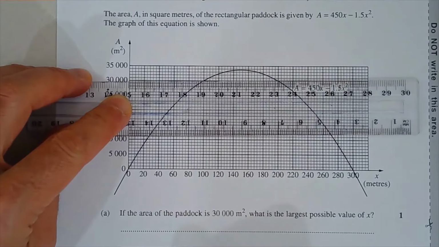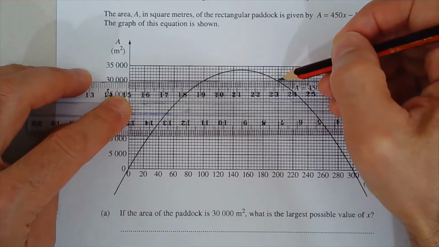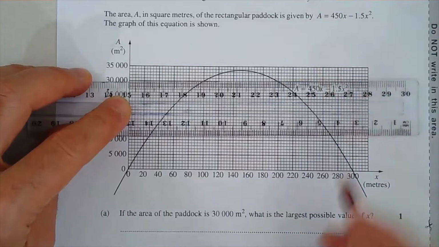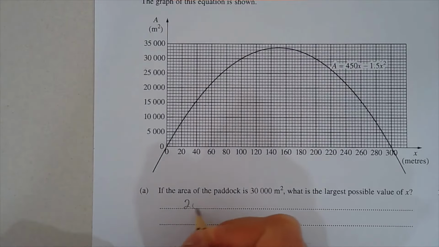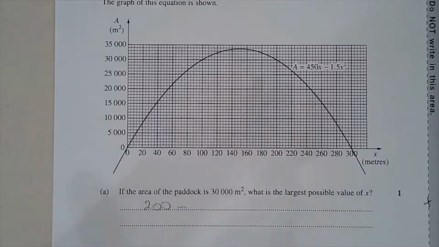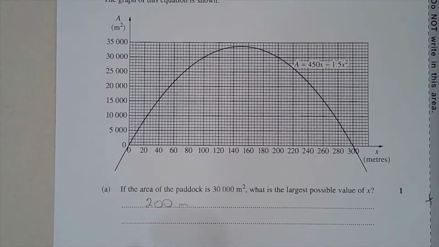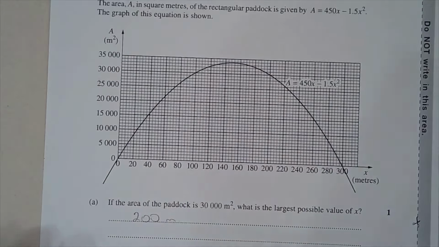It looks like we have two answers here. x is 100 meters, or 200 meters. So the largest possible value of x is 200. I'm not going to mark the graph, just in case I need it for a subsequent part. It's only worth one mark, so I don't need to show any working out. You can just read it straight off the graph. Let's have a look at part B.